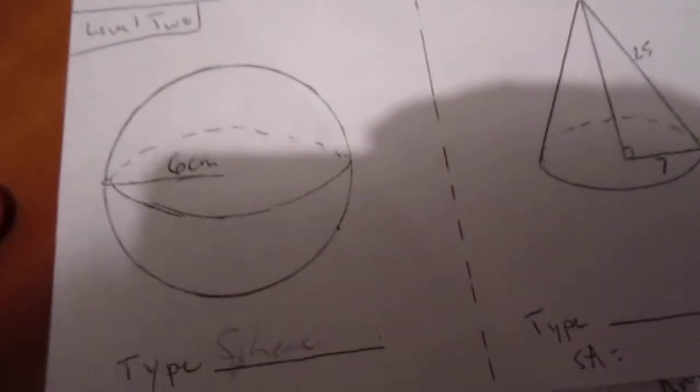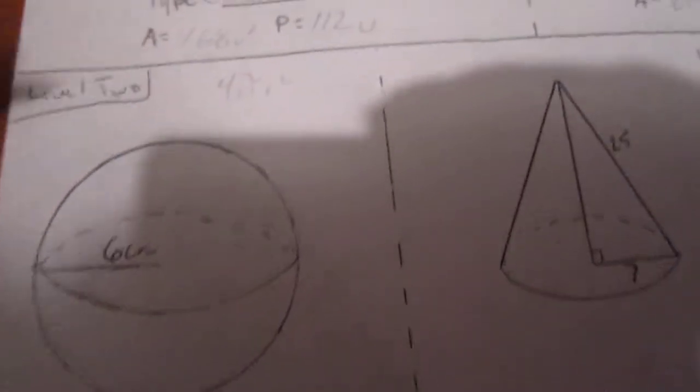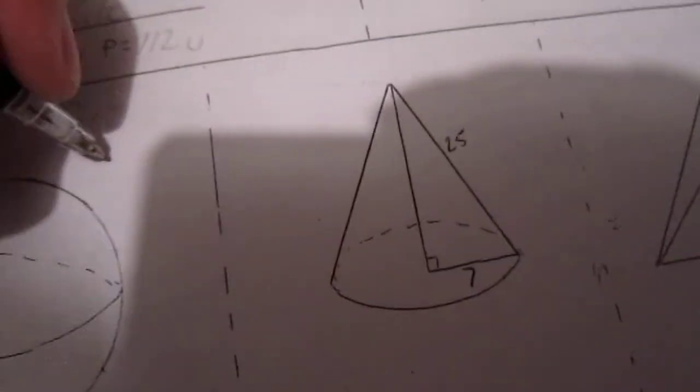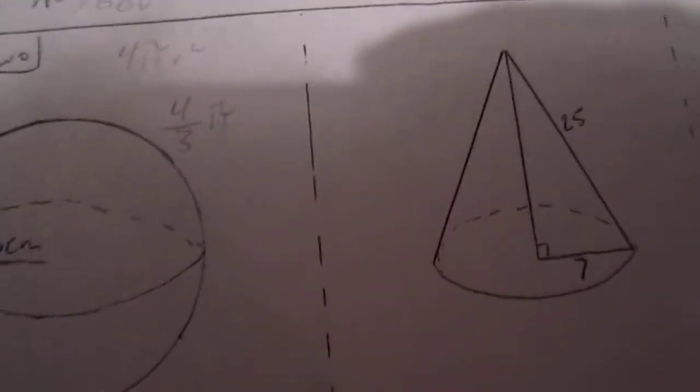Alright, here we are with the sphere. The surface area is going to be 4 pi r squared. So if the radius is 6, 6 squared is 36, so it's 4 times 36, or 144 pi units squared. The volume is going to be 4 over 3 pi times the radius cubed.